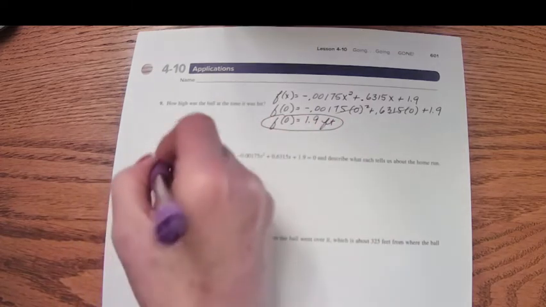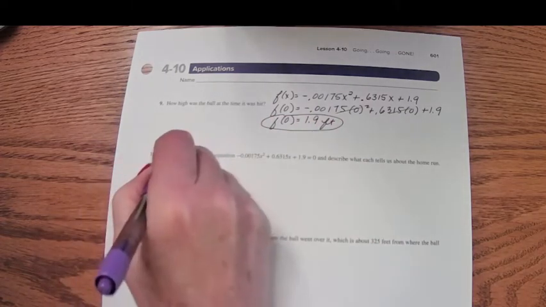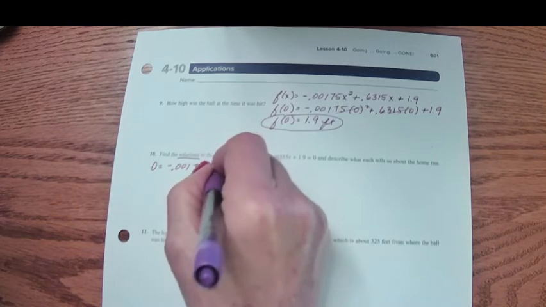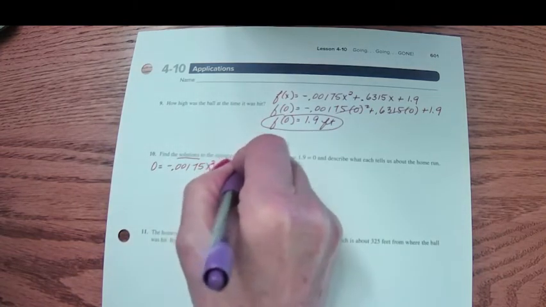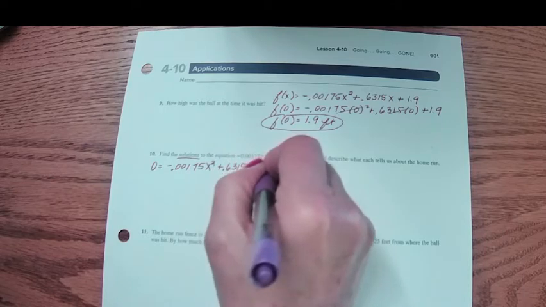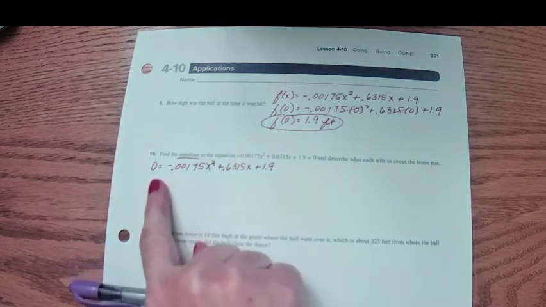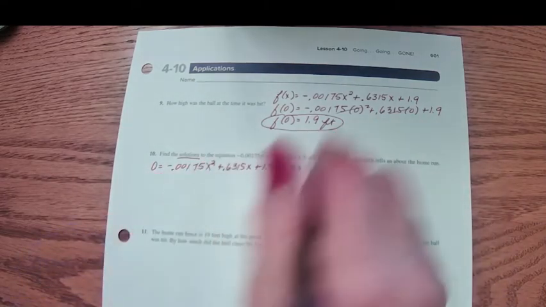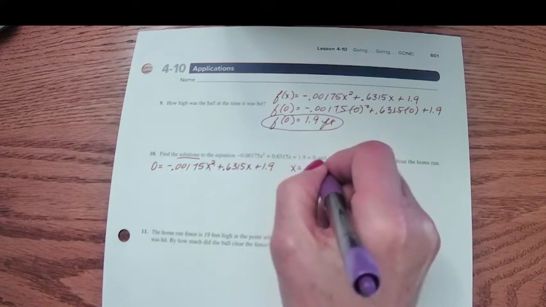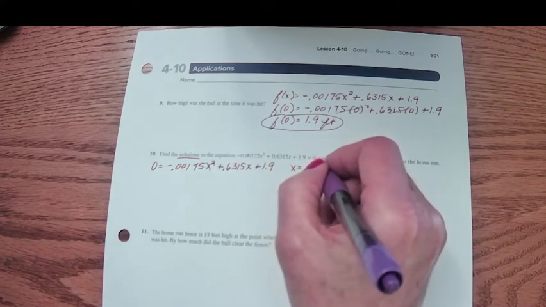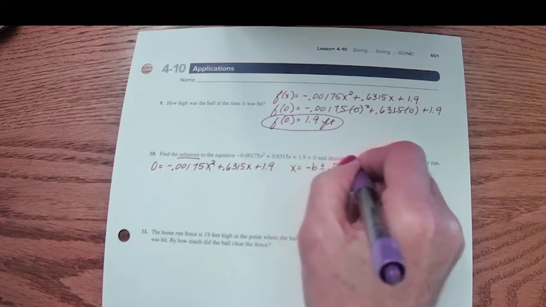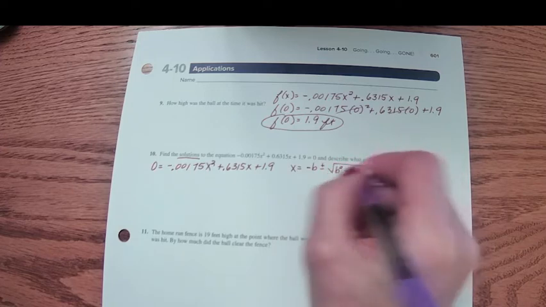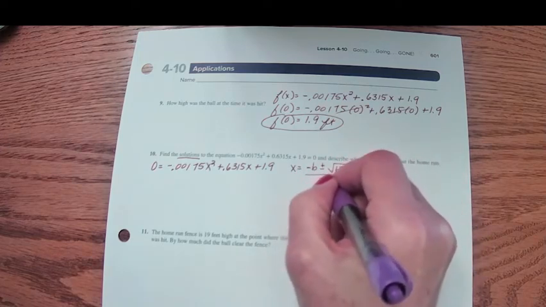So, for this function to equal 0, negative 0.00175 x squared plus 0.6315 x plus 1.9. If I want the values where this equals 0, the quadratic formula says the values for x where the function equals 0 is negative b plus or minus the square root of b squared minus 4 times a times c, the whole thing over 2a.